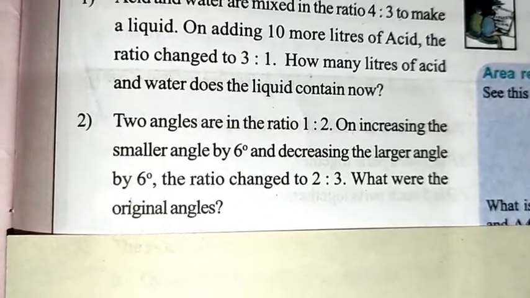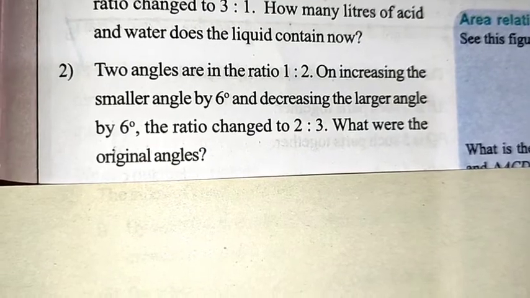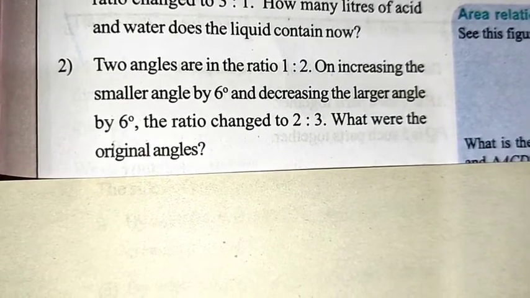Hello dear children, let us do the problem in page number 141, question number 2. All of you take your textbook and write this question into your notebook. Question is, two angles are in the ratio 1:2. On increasing the smaller angle by 6 degree and decreasing the larger angle by 6 degree, the ratio changed to 2:3. What were the original angles?